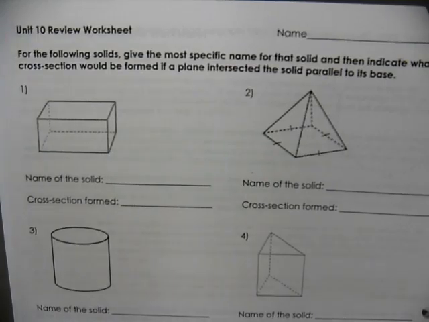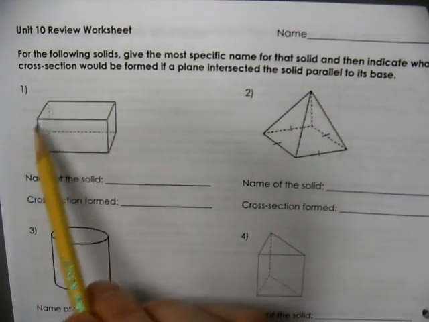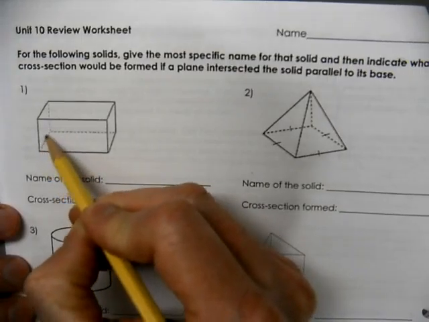This is Geometry, Unit 10. This is the review for the unit. Here for number 1, we're looking at a rectangle for a base.